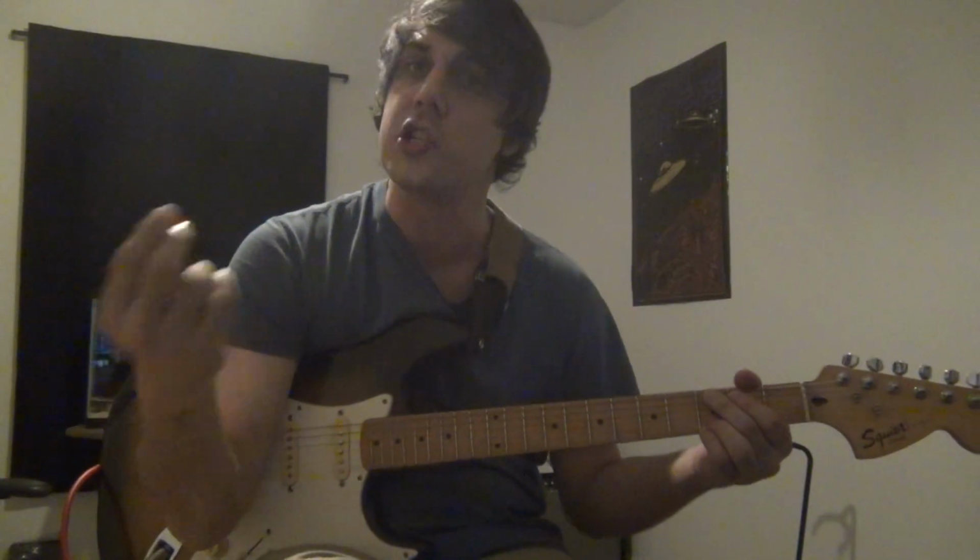Anywho, using your basic 1, 3, and 5 in your chord, like if you're doing a G major chord, your root note would obviously be G. That would be your 1. Whoever G's third is and whoever G's fifth is, those are the 2 other notes you're using in your basic chord. G, B, and D in this case.